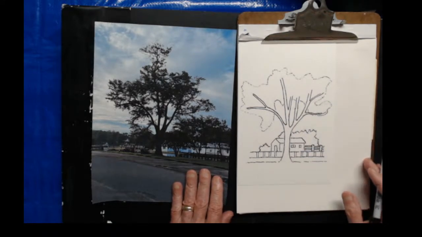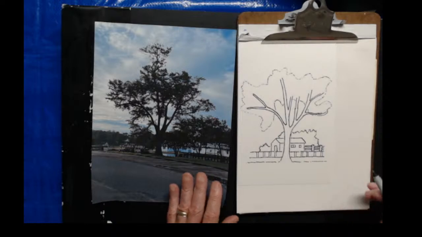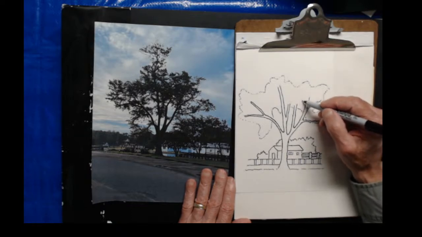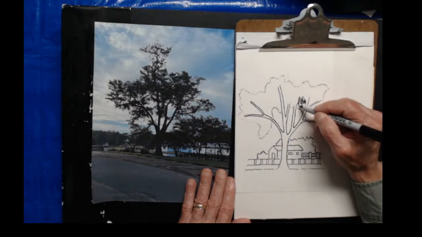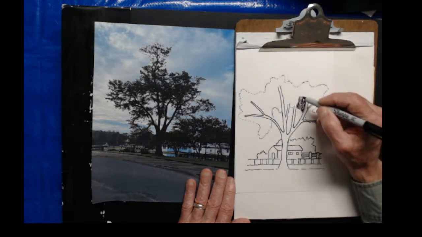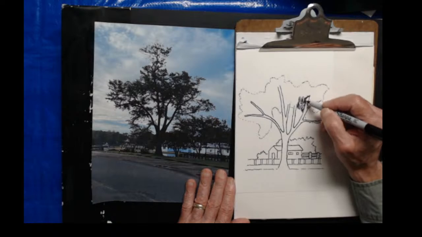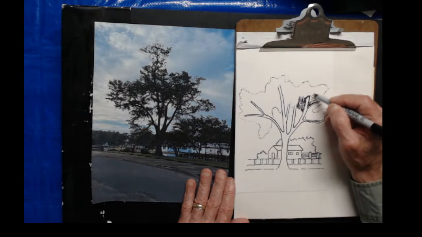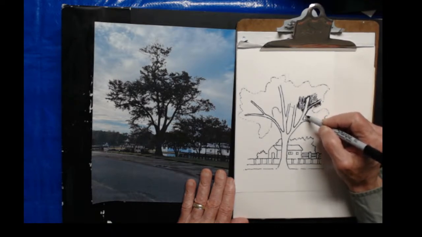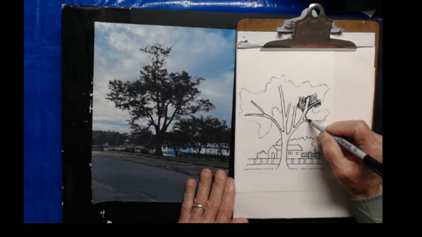Now I'm going to put in, I got the overall shapes and spaces. Now I'm going to decide my positive space, and I'm going to put the foliage in as a positive space. Now what do I mean by that? I'm going to go ahead and put that in, and I'm going to use the pencil, and I'm shading this in. And I'm going to leave the branches up here as negative space. I'm not going to shade those in. So right now I'm just filling in the positive space. So I'm shading in the foliage as positive space, and I'm leaving the branches as negative space.